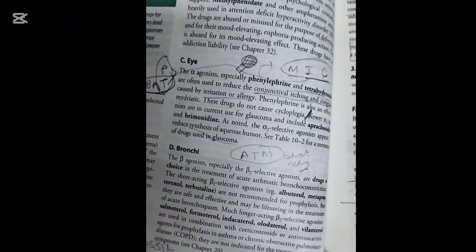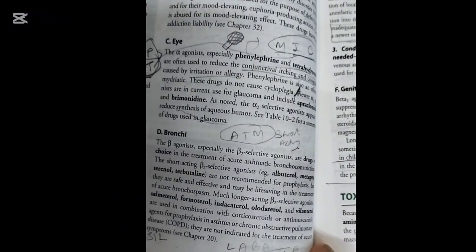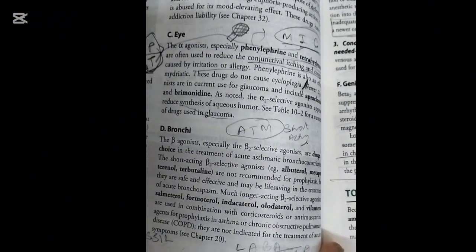And they are also used in combination with corticosteroids or antimuscarinics for prophylaxis in asthma or COPD. They are not indicated for the treatment of acute symptoms. They are used for the treatment of chronic symptoms.